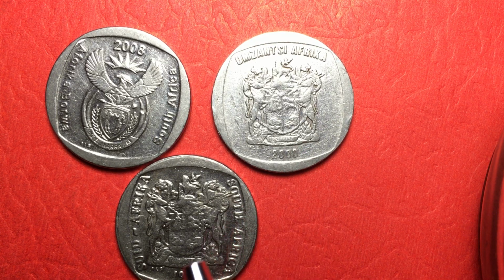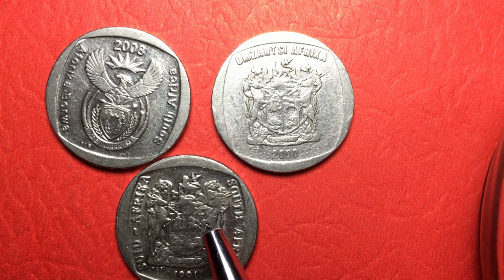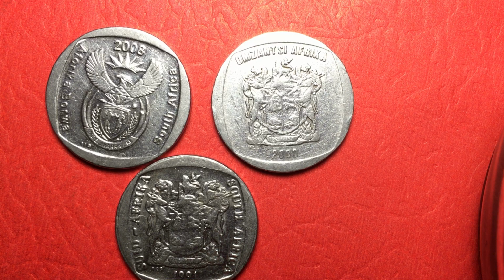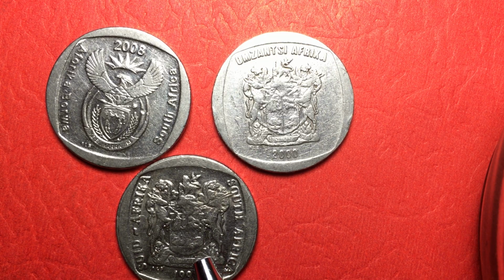And then finally the 1991 version, and our paperwork is really messed up here. The 1991 version, which they made from 1989 until 1995, has this shield on it, and in 1991 they made 39.23 million of these.